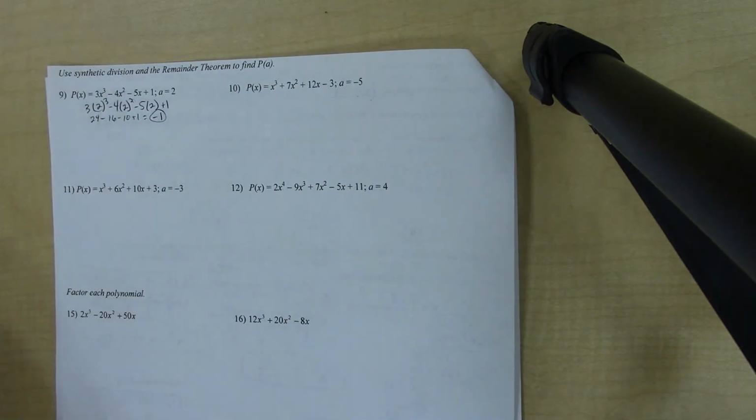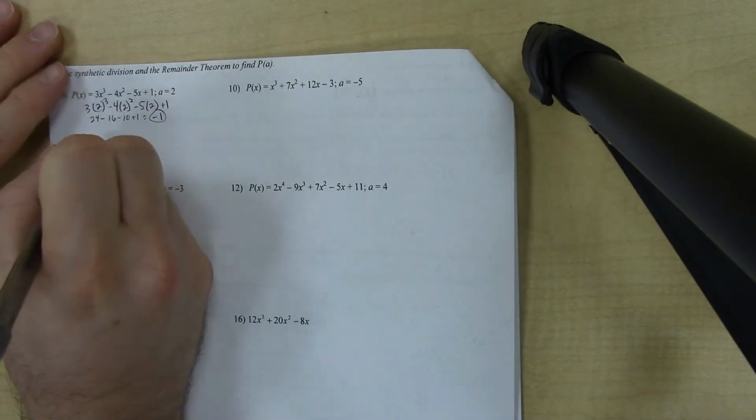Something tells me a lot of you are going to make mistakes doing it that way. Guess what? We know that the remainder is the number we get left over when we do it synthetically.